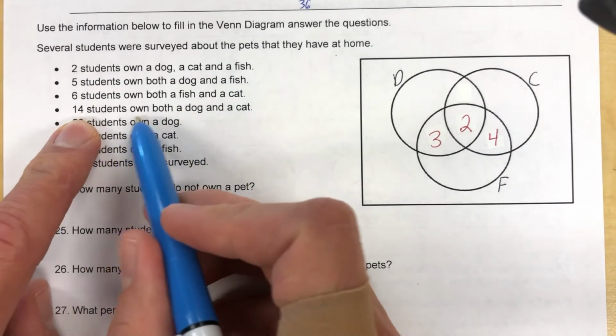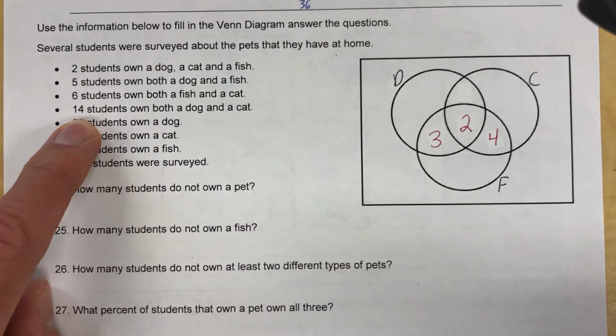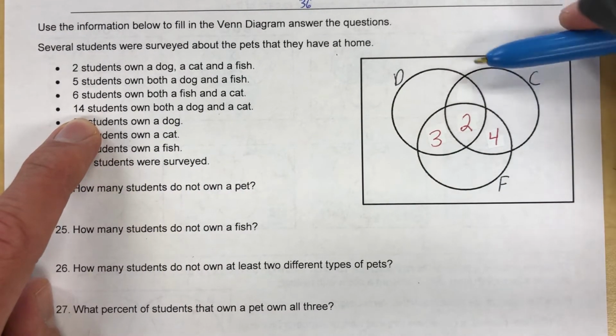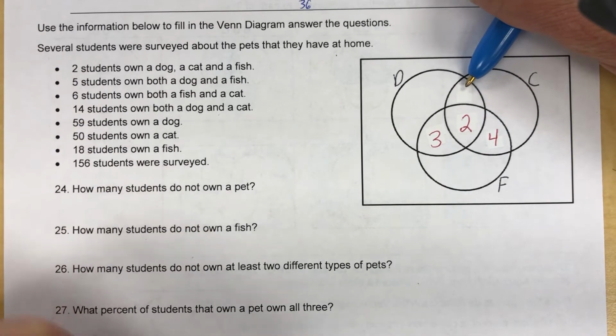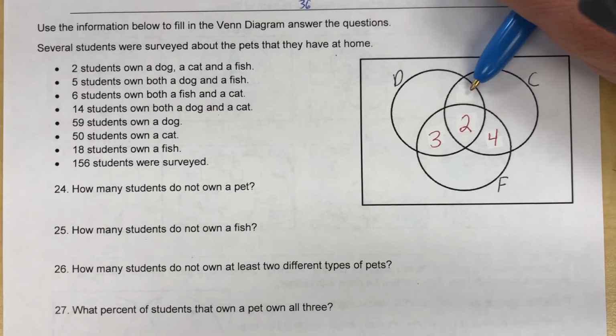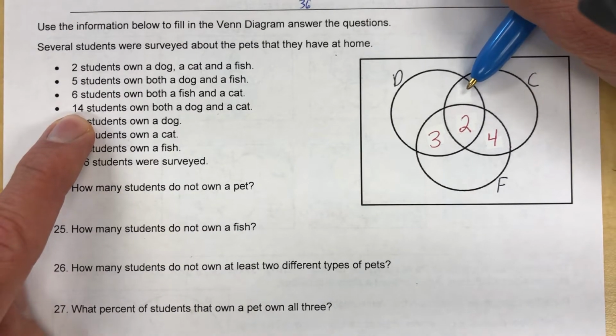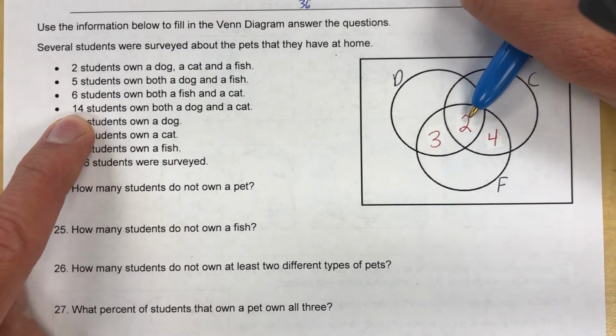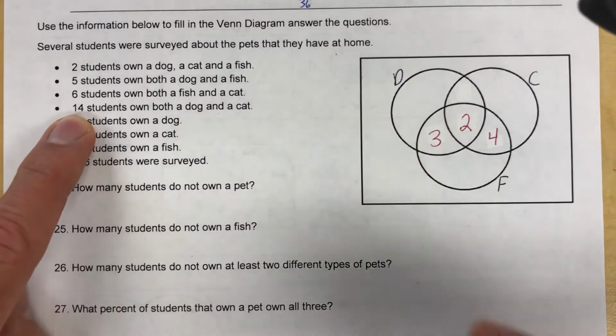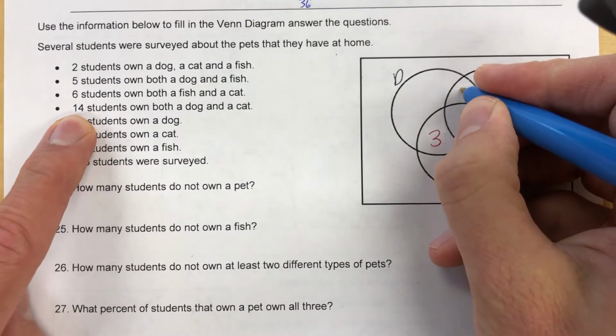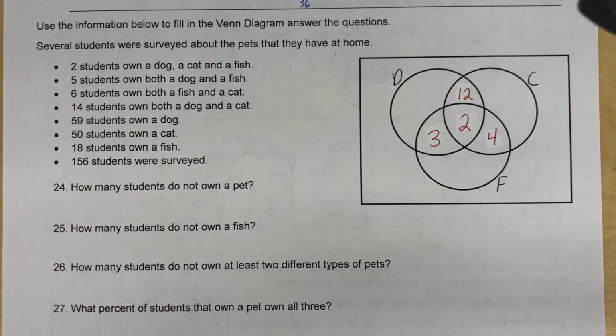All right, 14 students own both a dog and a cat. Great. I'd love to put a 14 right here, but I'm not. This is the overlap of dog and cat. But there are 14 that have a dog and a cat. But of those 14, 2 of them also have a fish. Unless the cat got to it first. So 14 minus 2 is 12. Let's keep going.